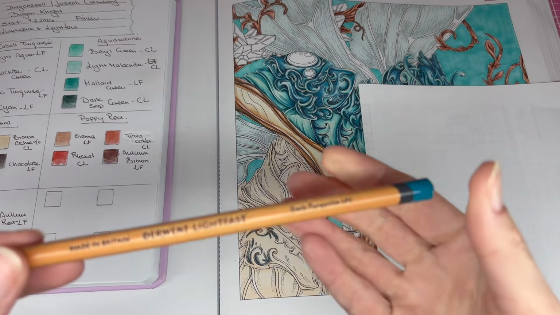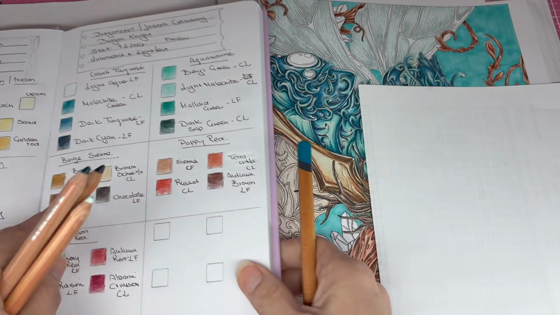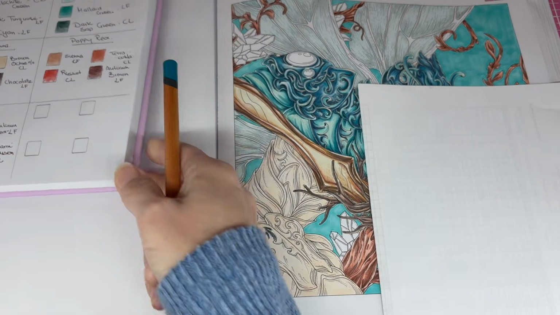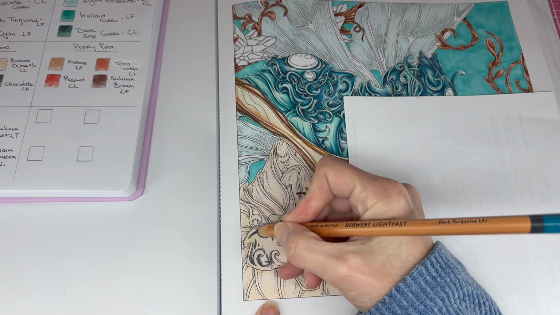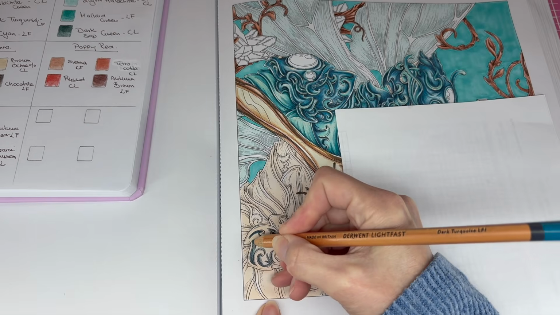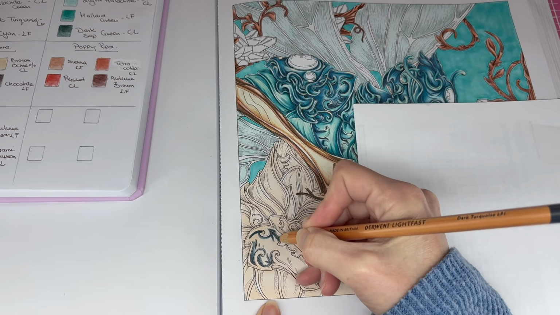Now I'm going to go in with my next darkest color, which is the dark turquoise. And keep in mind, these are all the pencils that I swatched out based on the color palette that I created. So with the dark turquoise, I just go over the dark cyan and a little bit out, okay? Right, I blend them together.